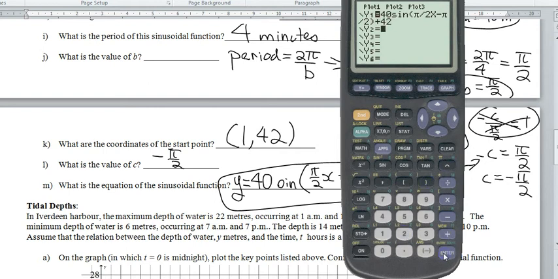And one other thing I always like to graph when I do this, I like to graph the midline, right? Because that'll help us see, hey, are we really looking at this? And we'll hit graph. And there's our graph, and there's our midline. And does that look like the graph that we were given? Yes, it does, right? Okay.